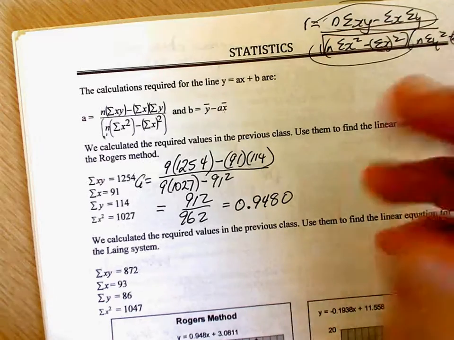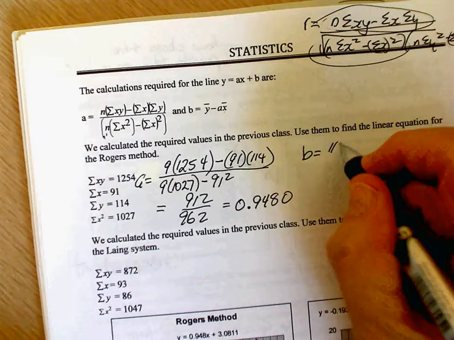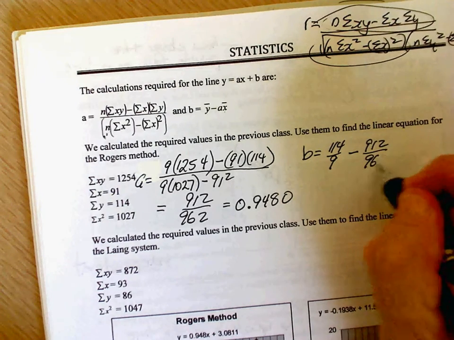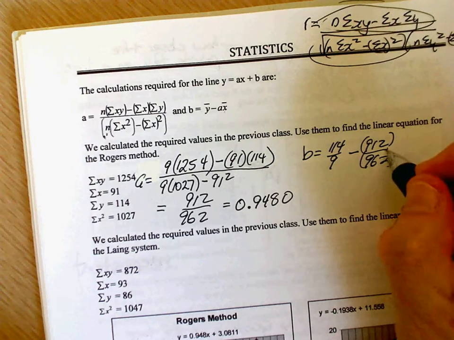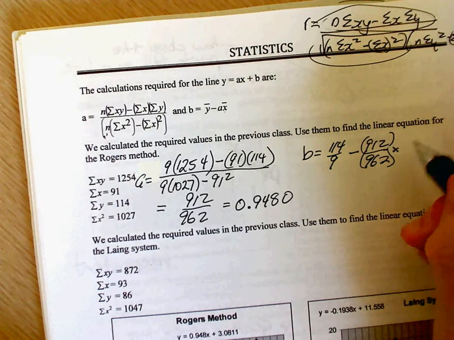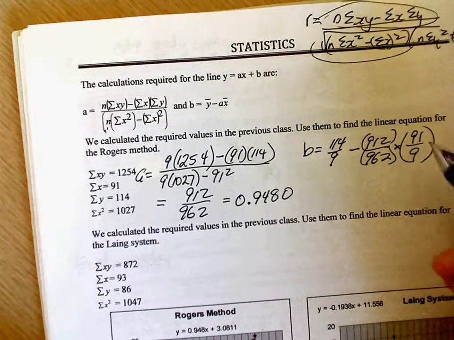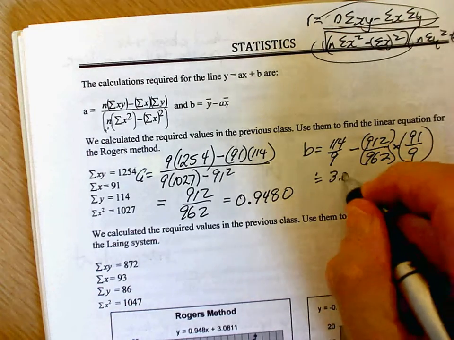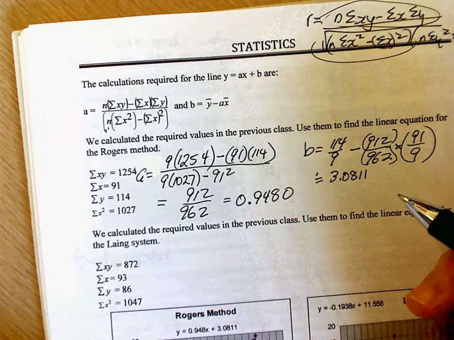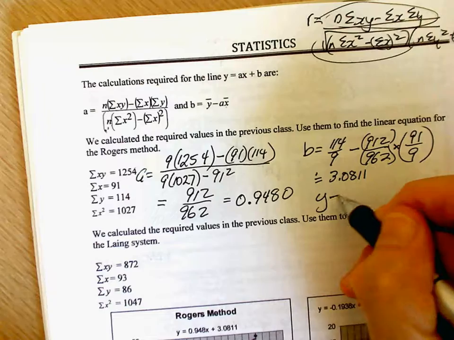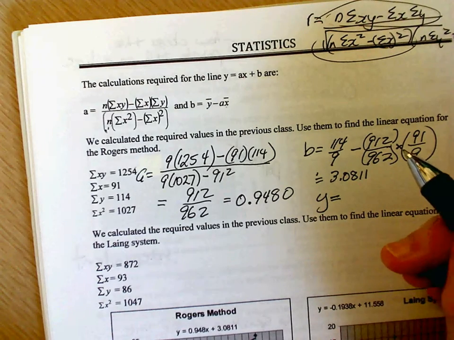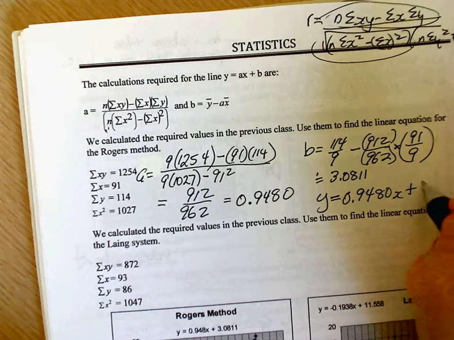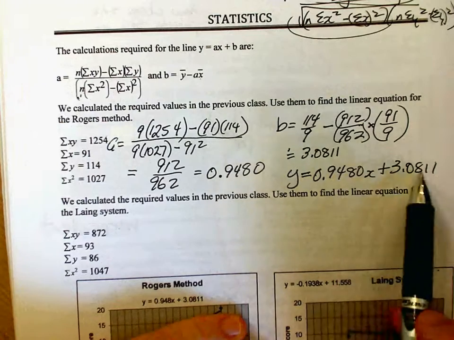Now B is the mean of our y values, so it's the sum of our y values divided by 9, minus A, which is 0.9480. I'm keeping accuracy here, that's why I'm using my original numbers. The sum of x is 91, over 9, or the mean of x is that. And this is just number crunching, you'll have your calculator, it is about 3.0811. Here's our equation now. Y equals A, which, if we put it to 4 decimal places, is 0.9480x plus 3.0811. And that's just an equation of a line. That's what you're used to, mx plus b.